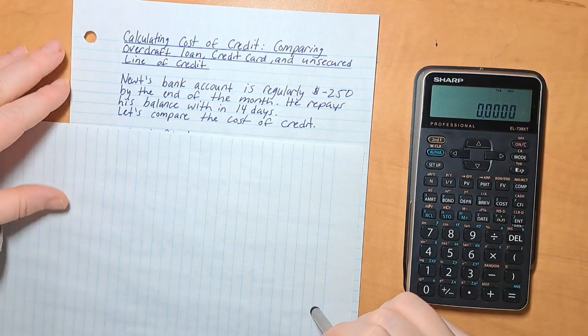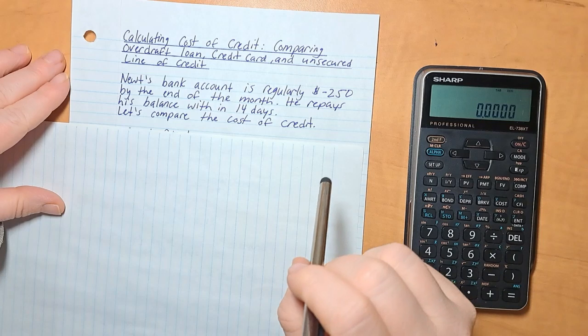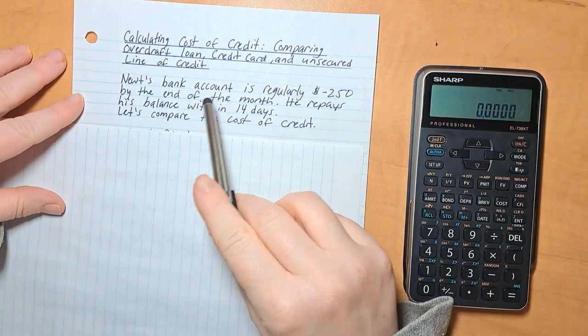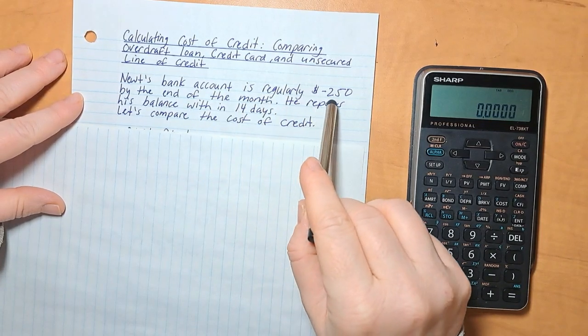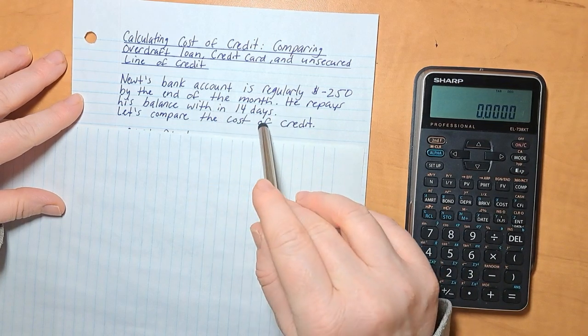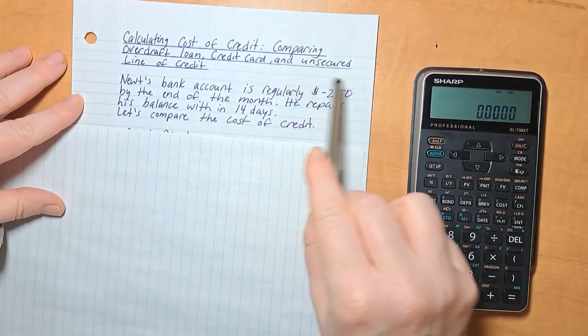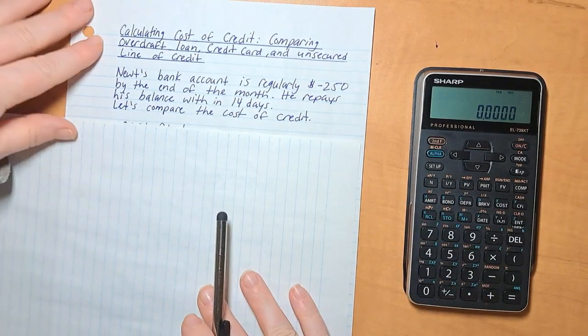Okay, let's calculate the cost of credit comparing overdraft loan, credit cards, and unsecured line of credit. Let's look at an example. Newt's bank account is regularly minus $250 by the end of the month. He repays his balance within 14 days. So let's compare the cost of this credit, of this negative $250 in his balance.